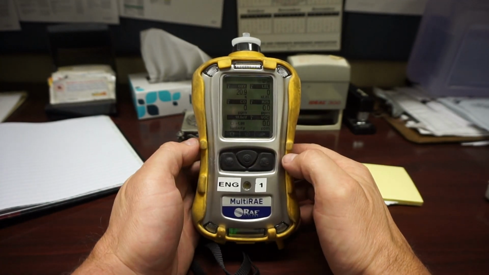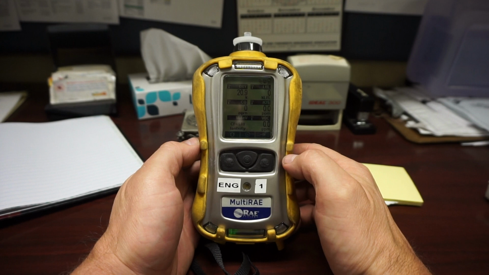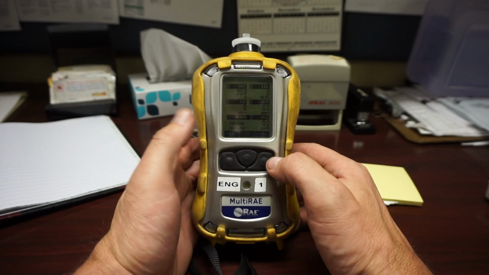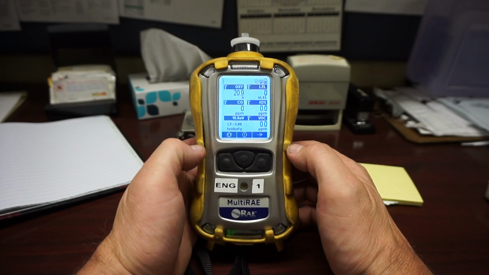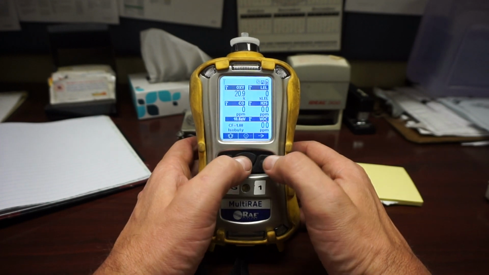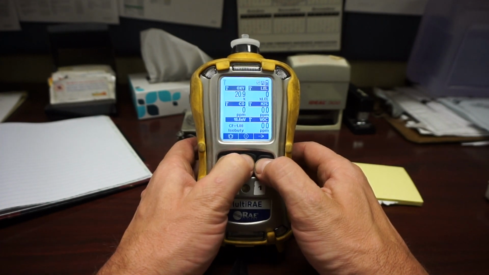Alright, so what we're going to work on now is how to change our measuring gas for both our LEL meter and also for our VOC meter, which is also known as the PID. So when we're sitting in our home screen, we can hit the light button to light it up for us. To get to our advanced screen or to our menu, we want to push and hold the right button and the center button.